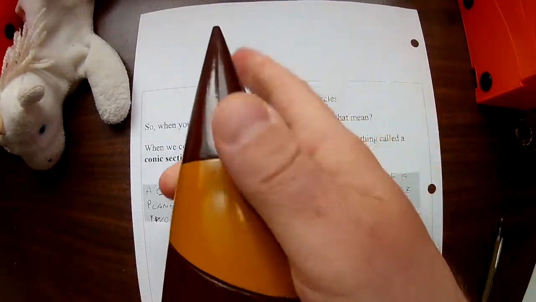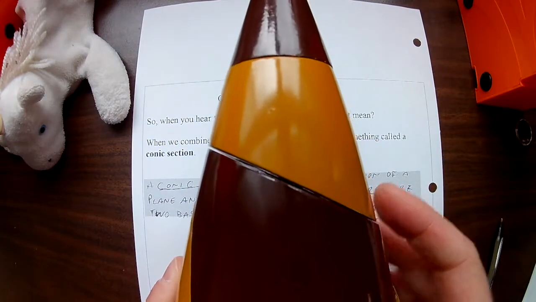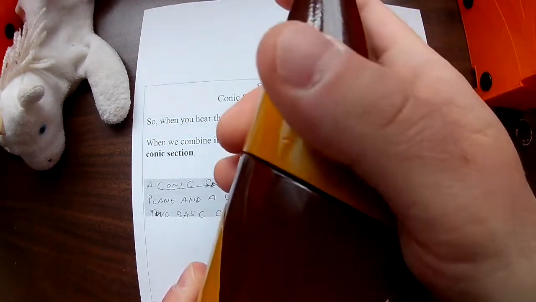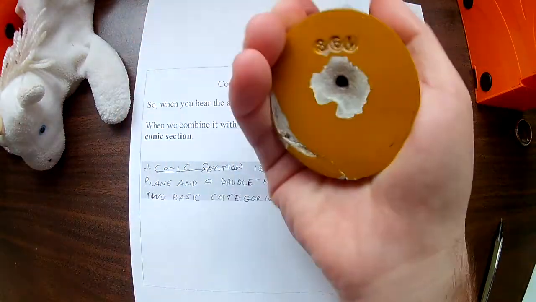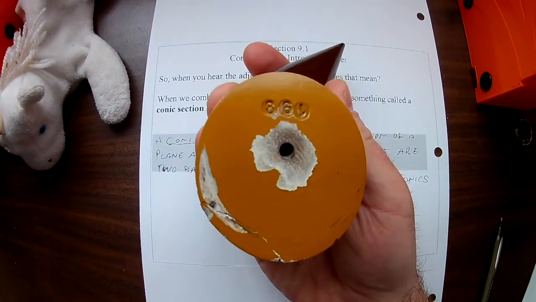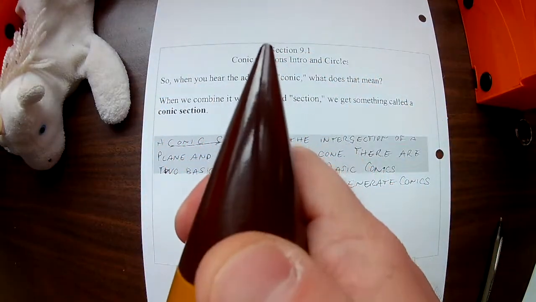I can also slice this cone at kind of an angle. I'm trying to get it correctly underneath my camera. You can see I'm slicing at an angle, but I'm going through both sides of the cone, and we get, some of you might annoy me by using the O word for that. It is not an oval, it is called an ellipse. An ellipse is the second type.